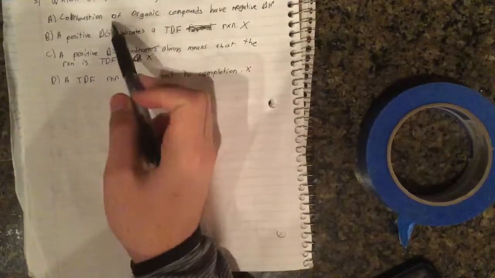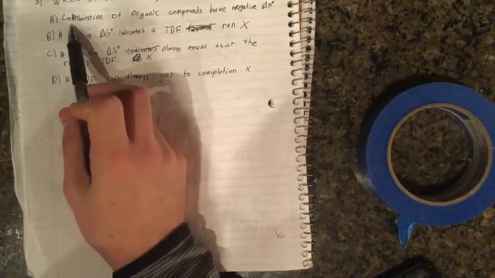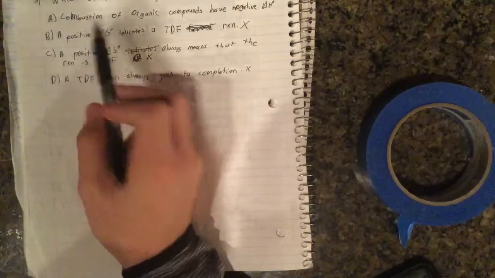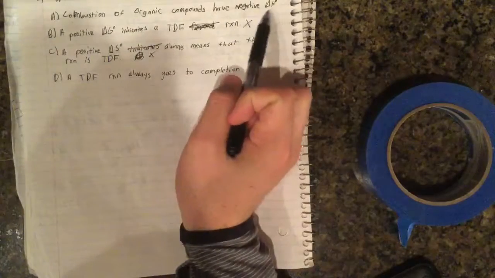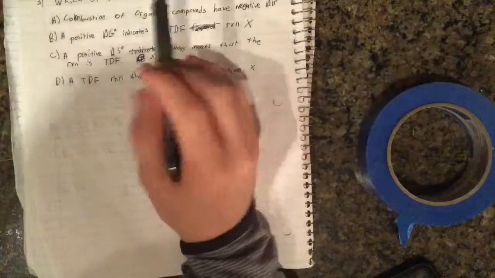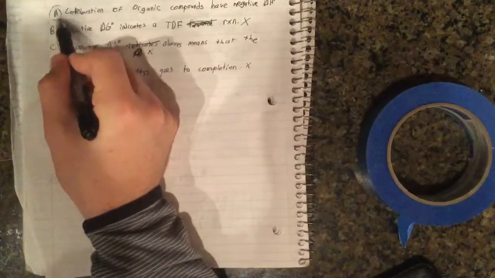And so moving to why A is correct, combustions always mean that there is an exothermic reaction, which is going to be releasing heat. So a negative delta H, a negative enthalpy, that's exactly what that means. That's going to mean it's exothermic. So A is your correct answer.